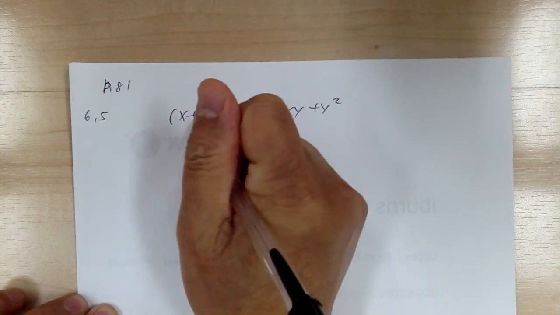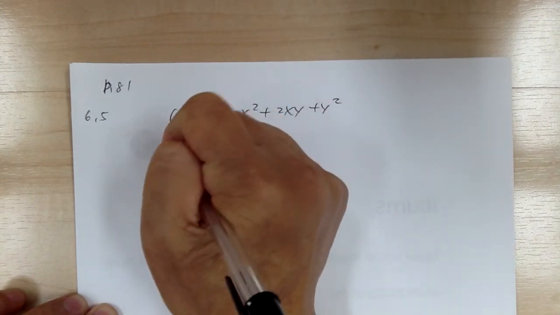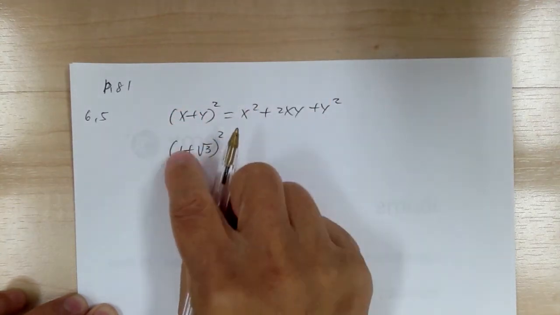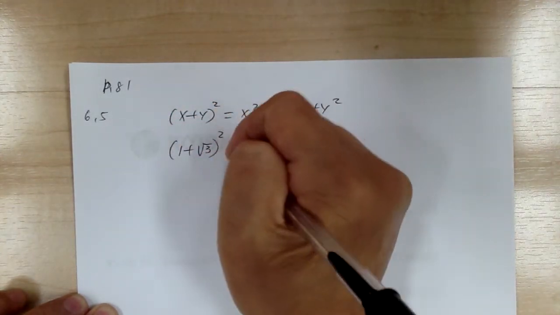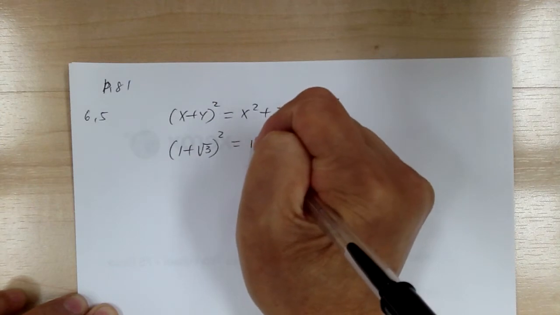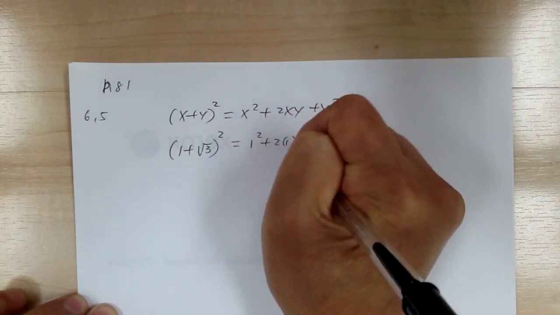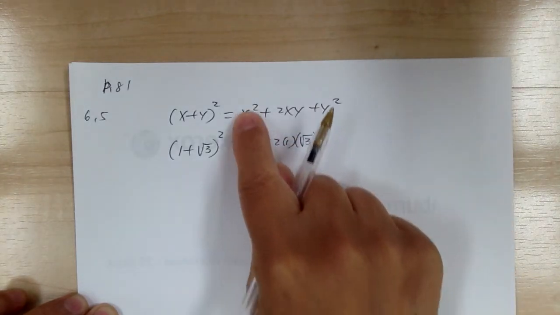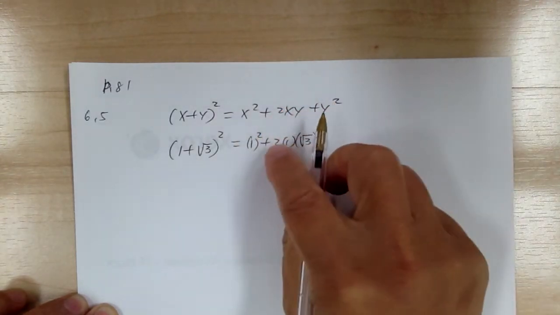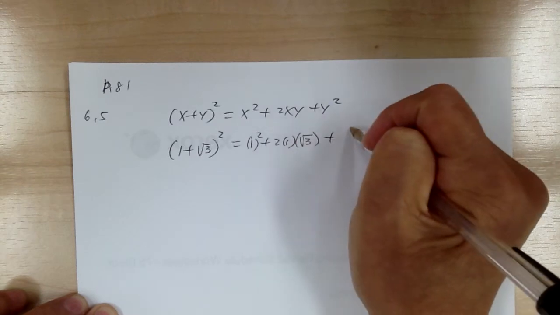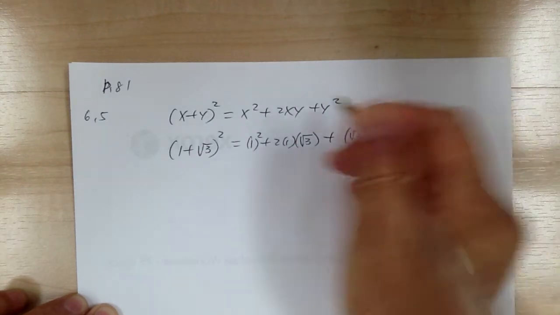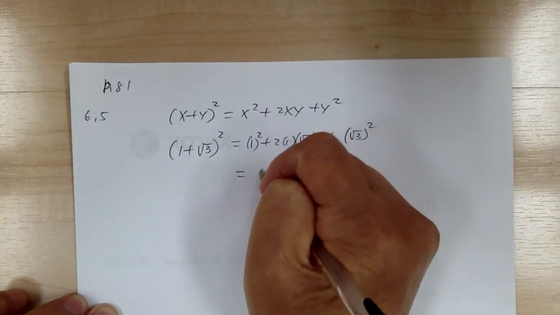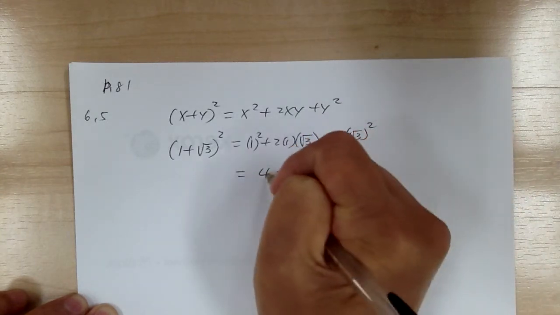Now, if this has square roots, for example, 1 plus square root of 3, so x equals 1 and y equals square root of 3, when you expand it, you're going to get 1 squared plus 2 times 1 times square root of 3, so 1 squared plus 2xy plus y squared. And when you simplify, you're going to get 4 plus 2 square root of 3.